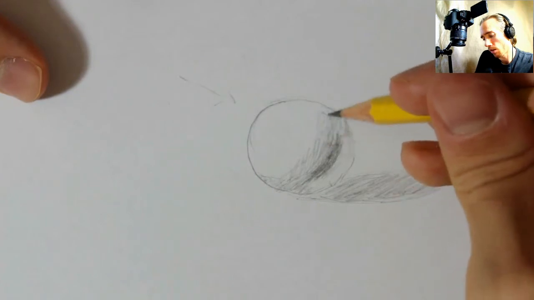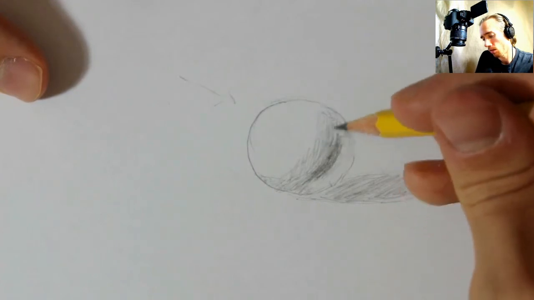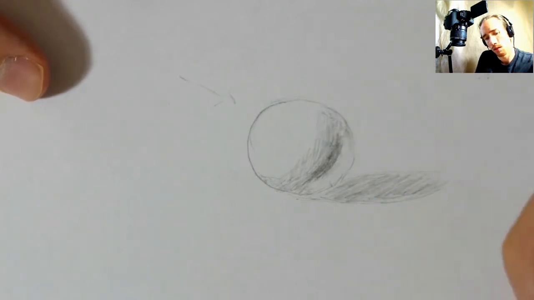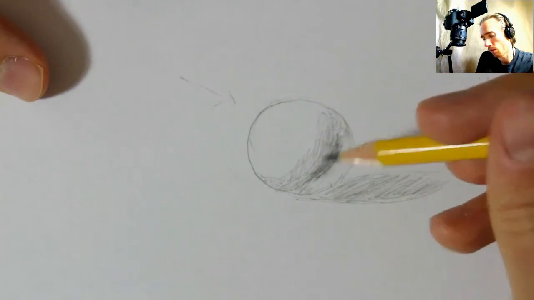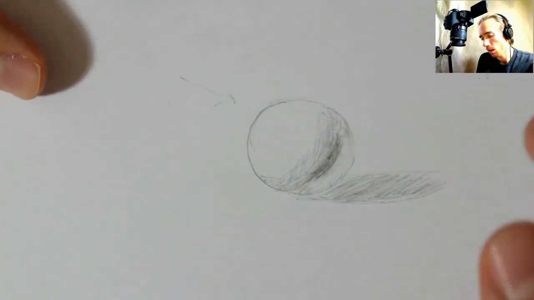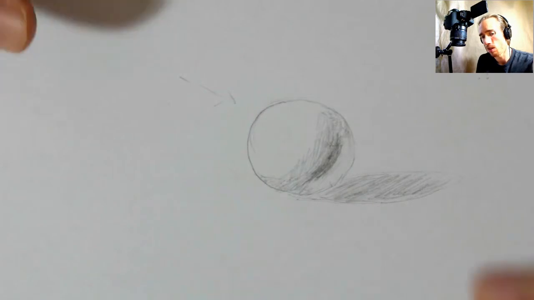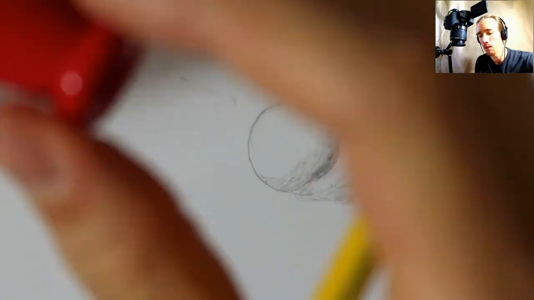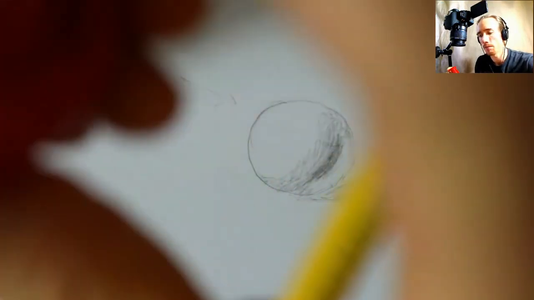And if the object is colored or isn't white and it's smooth, usually you can see a specular on it, where the light directly bounces off of it and into your eye.